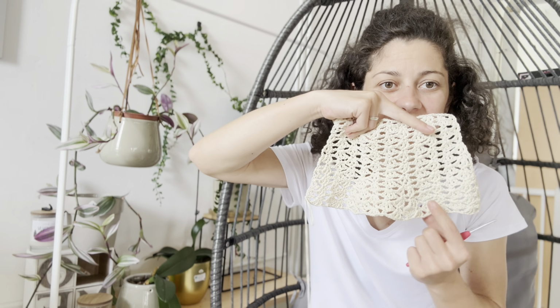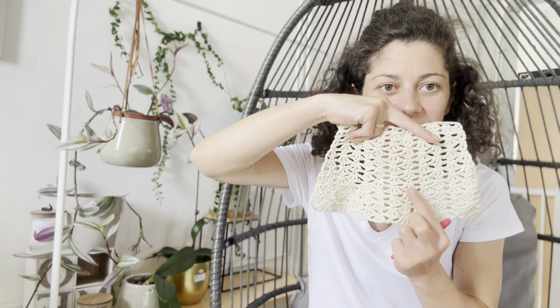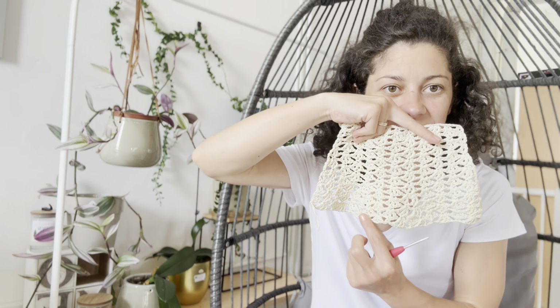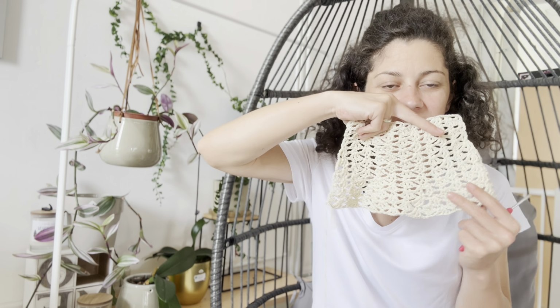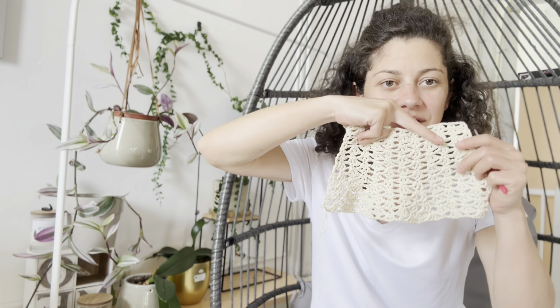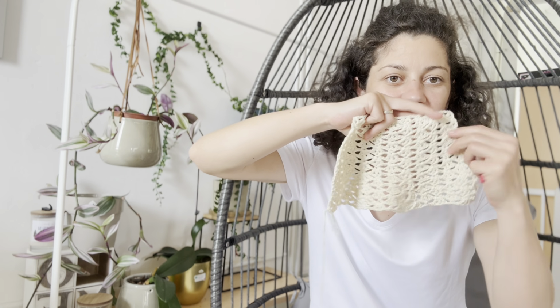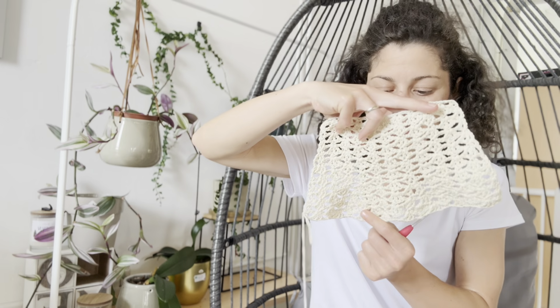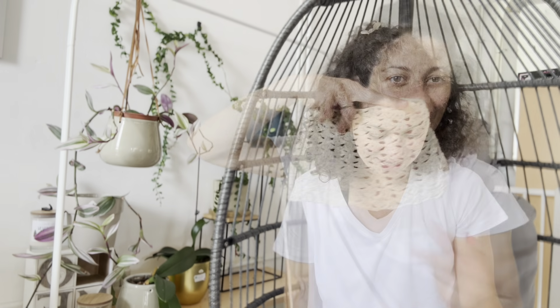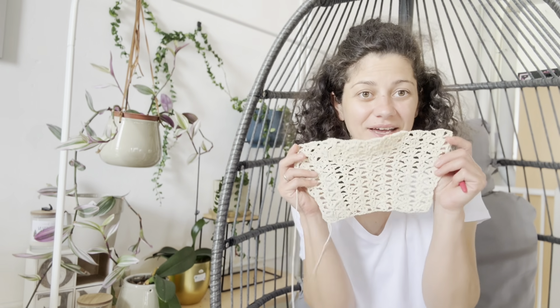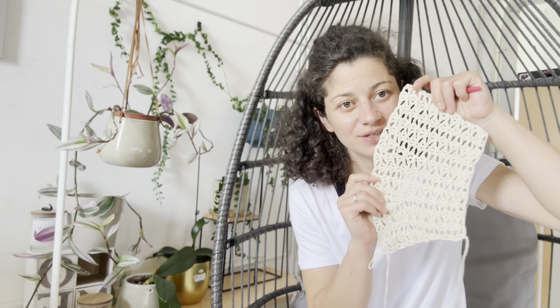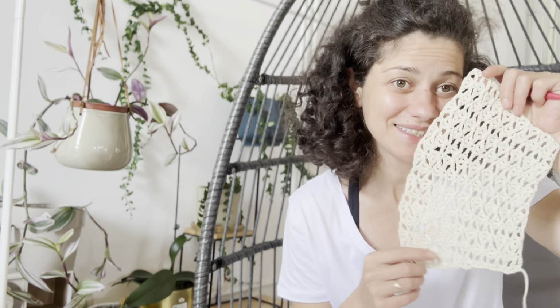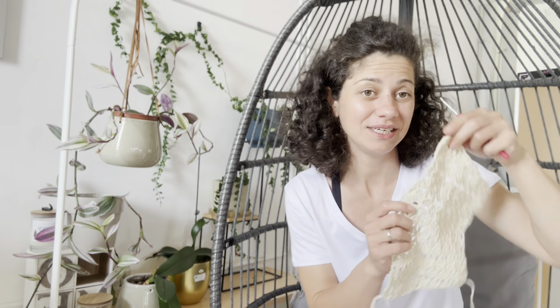It needs to be more separated, because I have one here and then one right away, so it needs to be more apart. Here in the middle I tried to increase differently than I did here, and I hope you'll find this video useful. So let's get started and see how we will increase this stitch pattern if we need to go wider.